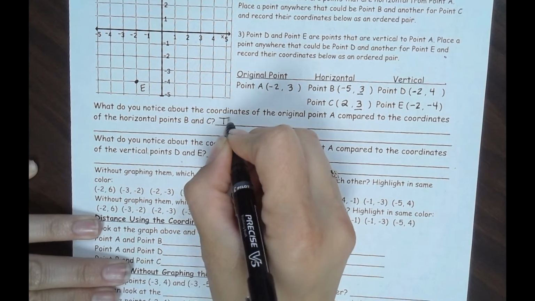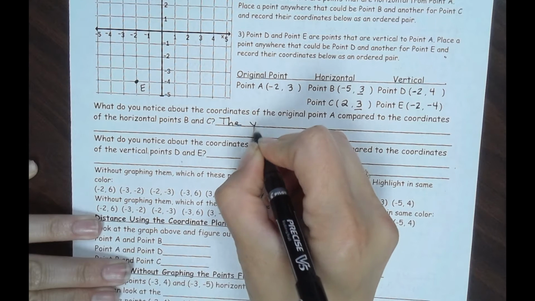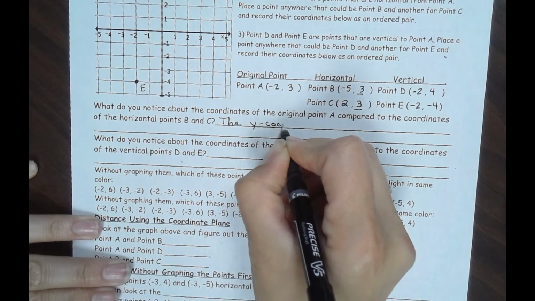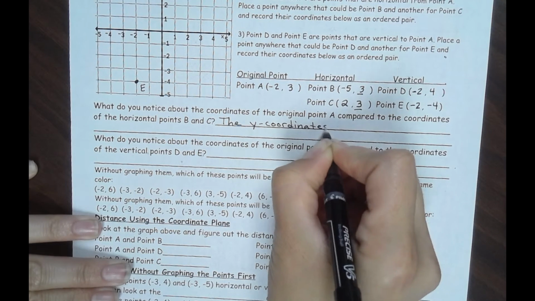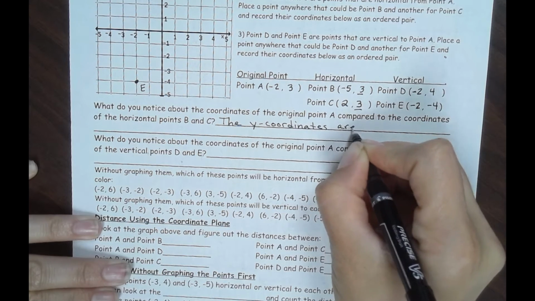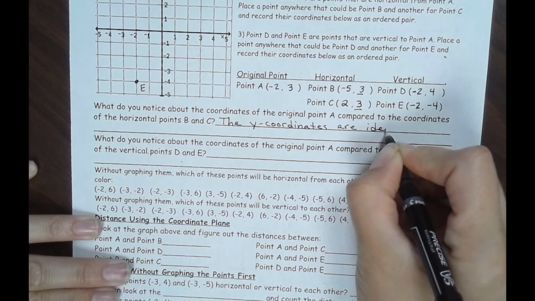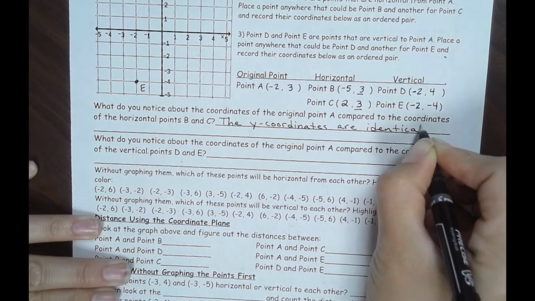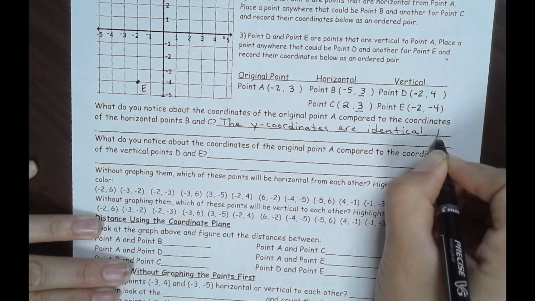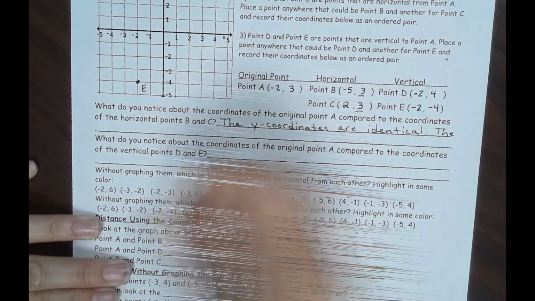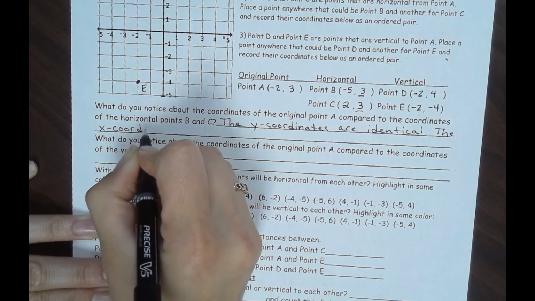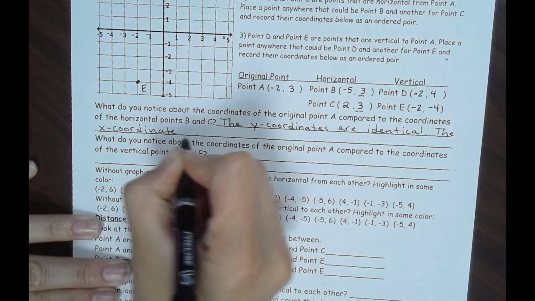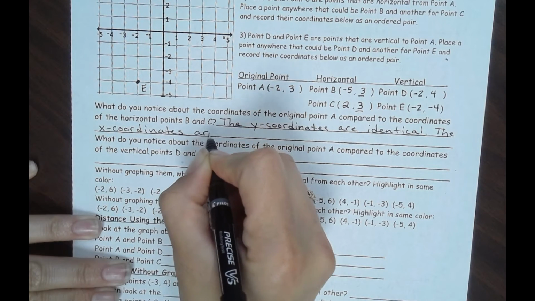So the Y coordinates are identical. The X coordinates are not. So the X coordinates are different.